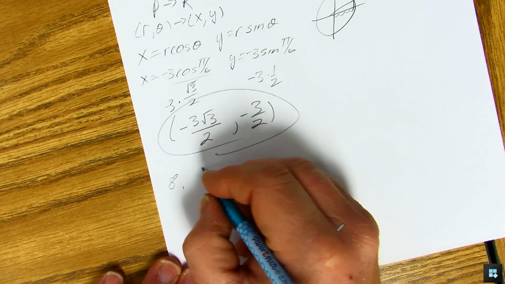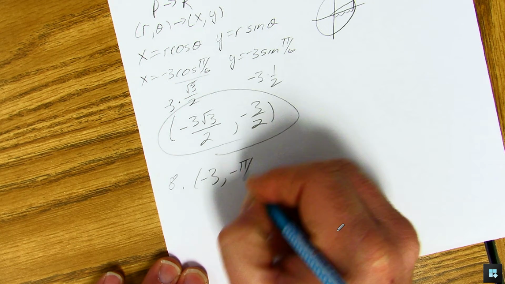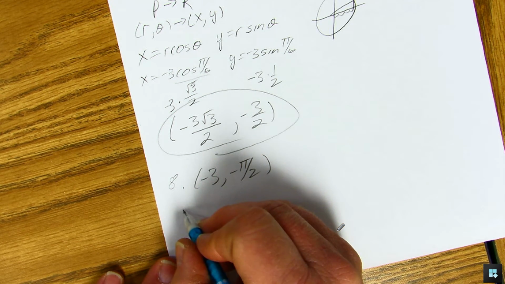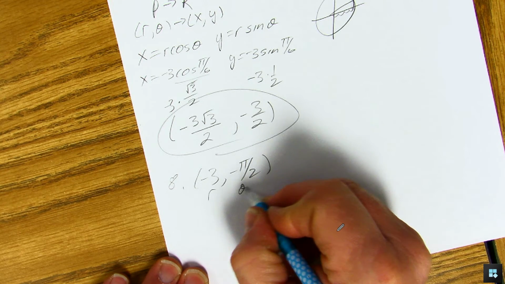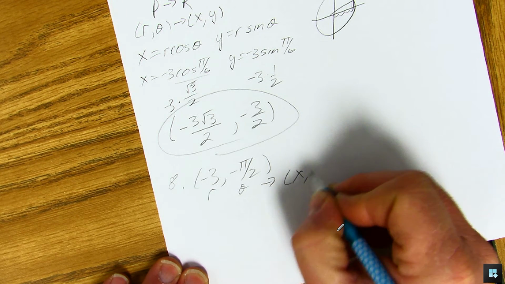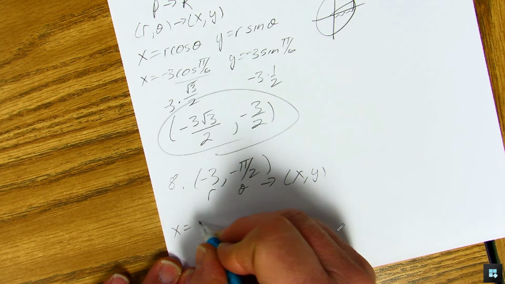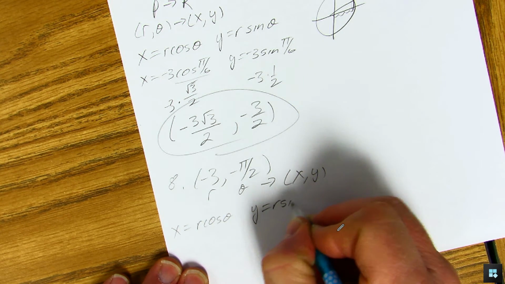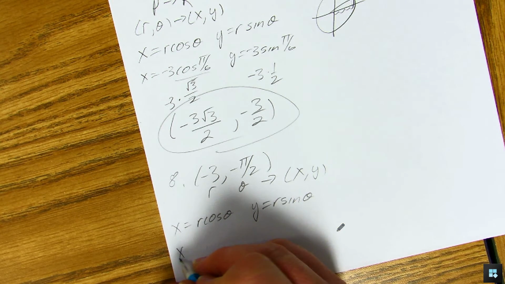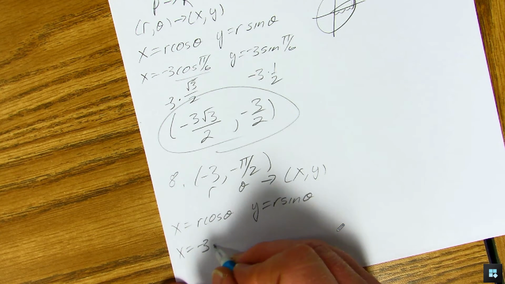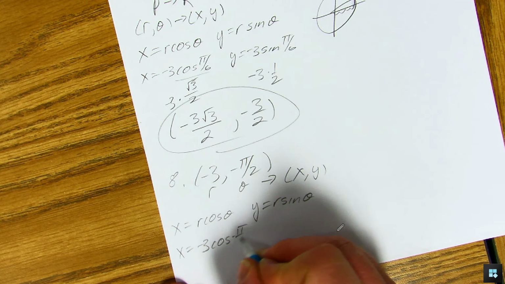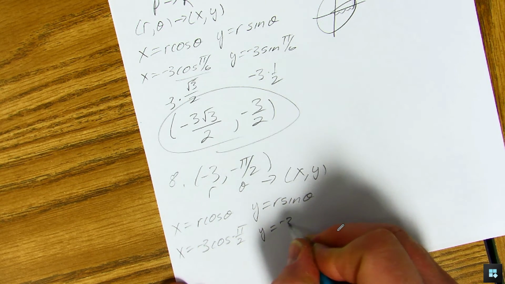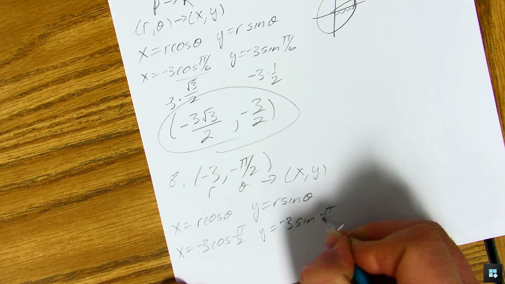So number 8 says negative 3, negative pi over 2. Again, we have an r and a theta, and we want to get to an x and a y. So x equals r times the cosine of theta, y equals r times the sine of theta. Therefore, x equals negative 3 times the cosine of negative pi over 2. Y is going to equal negative 3 times the sine of negative pi over 2.